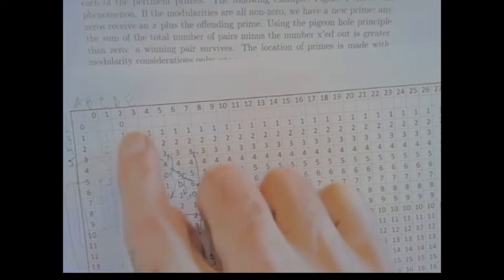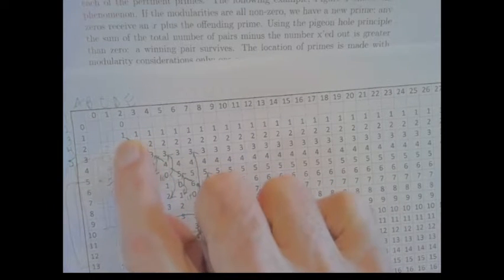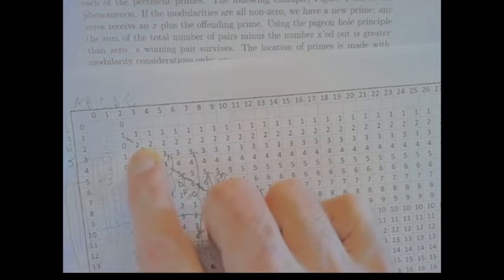That kind of thing I also made a table for, and that one looks like this. Where you start, 1, okay, 1, 2.